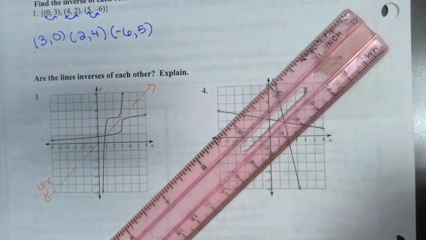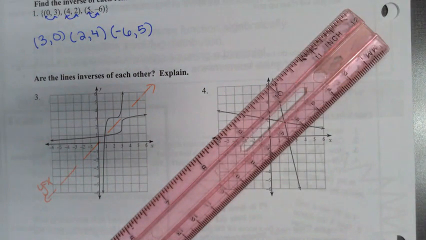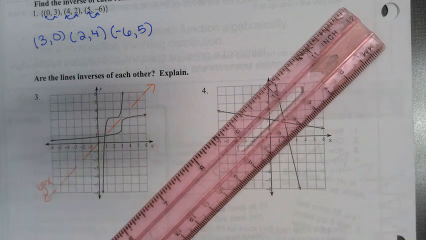We can first visually inspect. Does this look like it's a reflection across both sides? Meaning, did it kind of create a line of symmetry between the 2 figures? And it did. And now we can actually explain or verify by selecting 3 points on this line and deciding if they are inverses of each other.